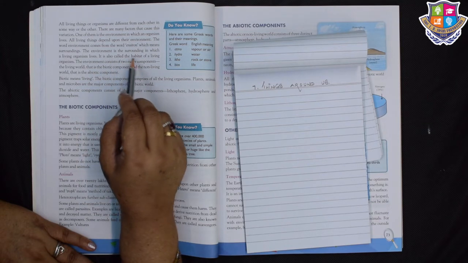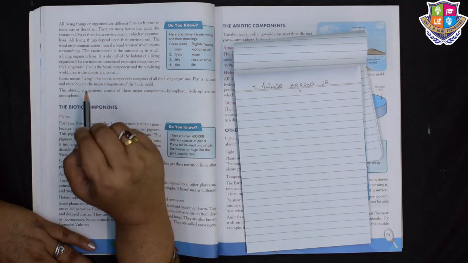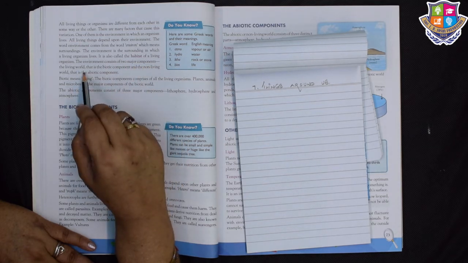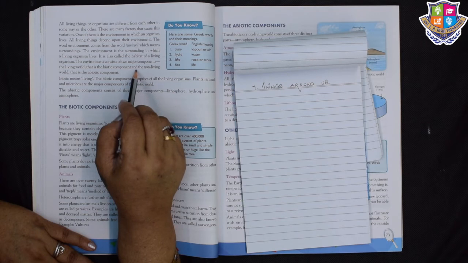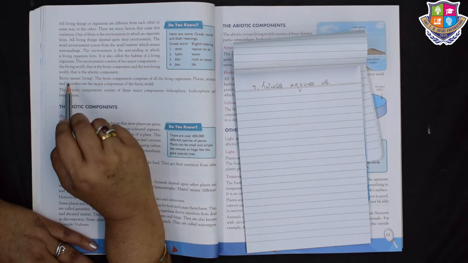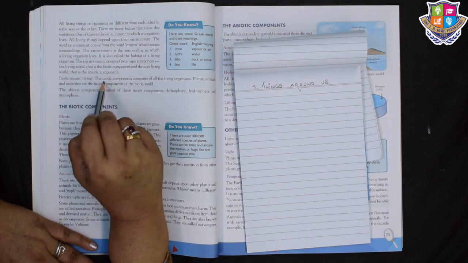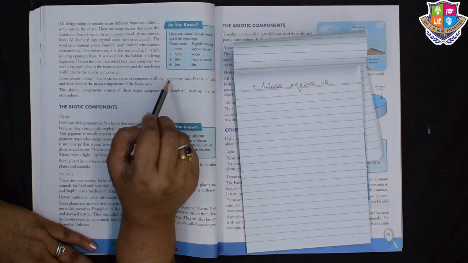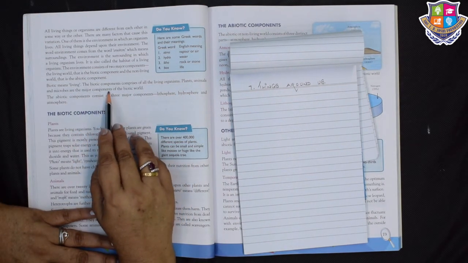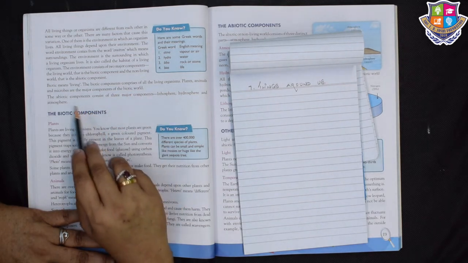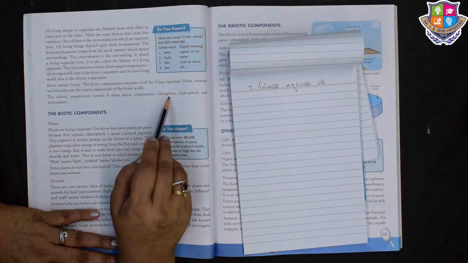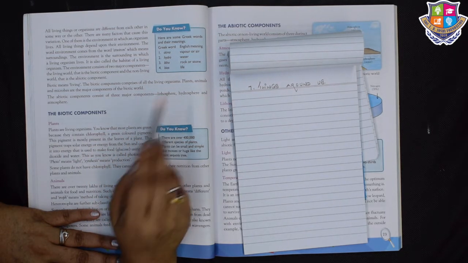Okay, it is also called the habitat of a living organism. The environment consists of two major components, the living world, the biotic component, and the non-living world, that is the abiotic component. Biotic means living. The biotic components comprise all living organisms. Plants, animals and microbes are the major components of the biotic world. The abiotic components consist of three major components, that is the lithosphere, hydrosphere and the atmosphere.